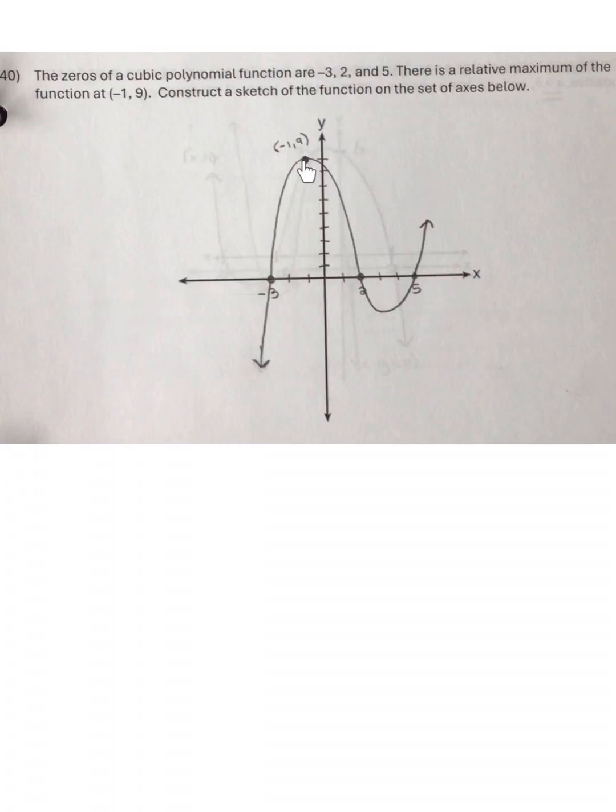9. So in order for it to go through this point, even though they don't tell us that the leading coefficient is positive, in order for it to go through these 3 zeros and this maximum, the graph must come up from negative 3, hit this point, and then come back down through positive 2. If it's going to go through these 3 points as well as this relative max, the only way it's going to do that is if it comes up through negative 3, hits that maximum, comes back down through positive 2, and back up through 5.